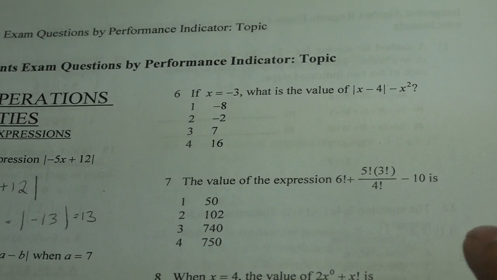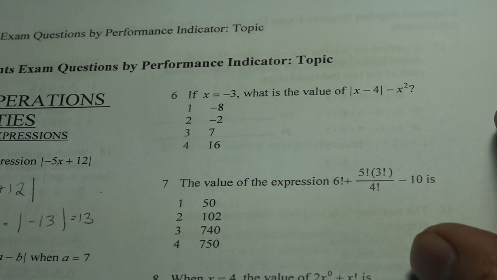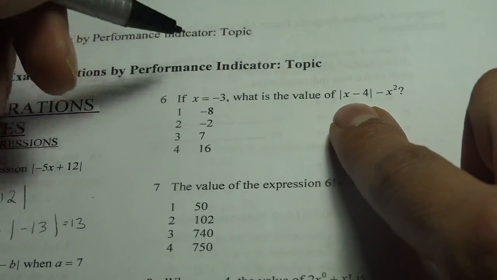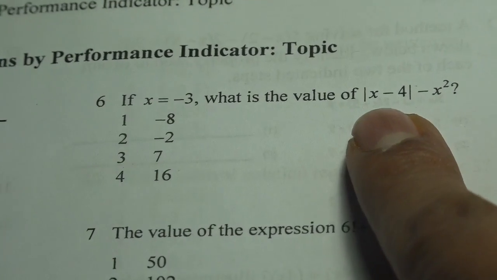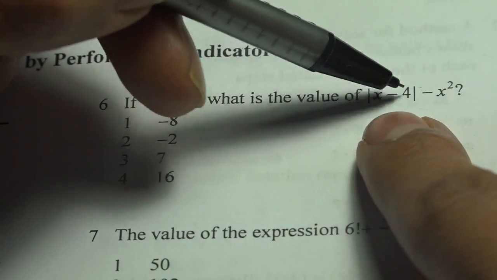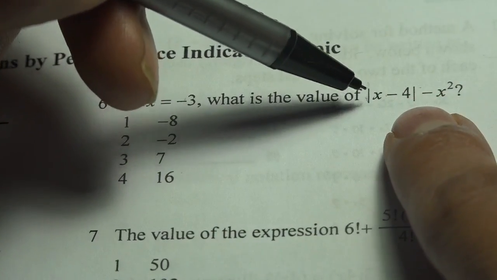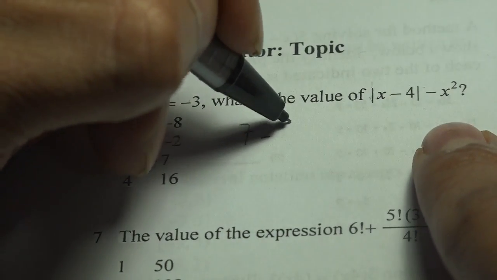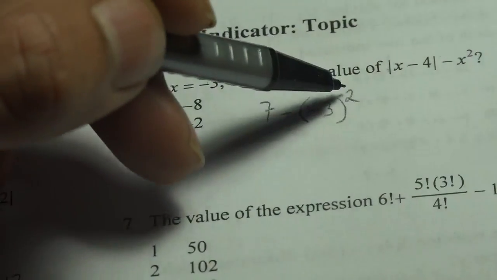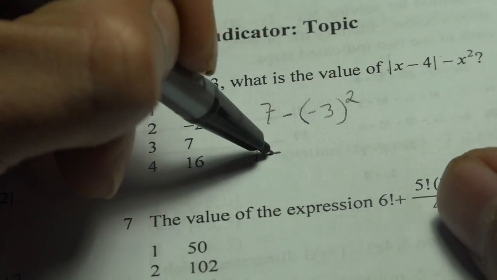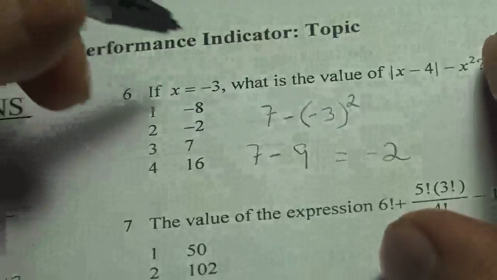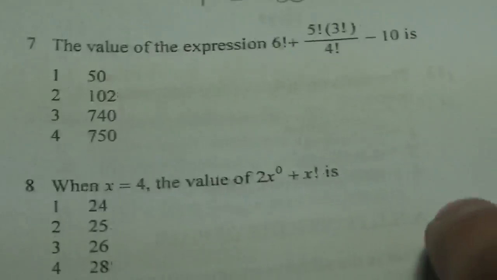Alright then, let's move on to the next problem. Now please, if you already know how to do these problems, then do it on your own and just use this as a way to confirm that what you got is right. So if x is -3, what is the value of this? Well, let's see if we could do this by using visual math. So I know this is absolute value, so anything that comes out of here is going to be positive. So let's see, -3 minus 4 is -7. And absolute value of -7 is 7 minus x squared. Well, x is -3 squared. Any number squared is positive. So now I have 7 minus whatever this is, which is 9. Okay, -3 squared is 9. And now 7 minus 9 is -2. Boom. Okay, next problem.